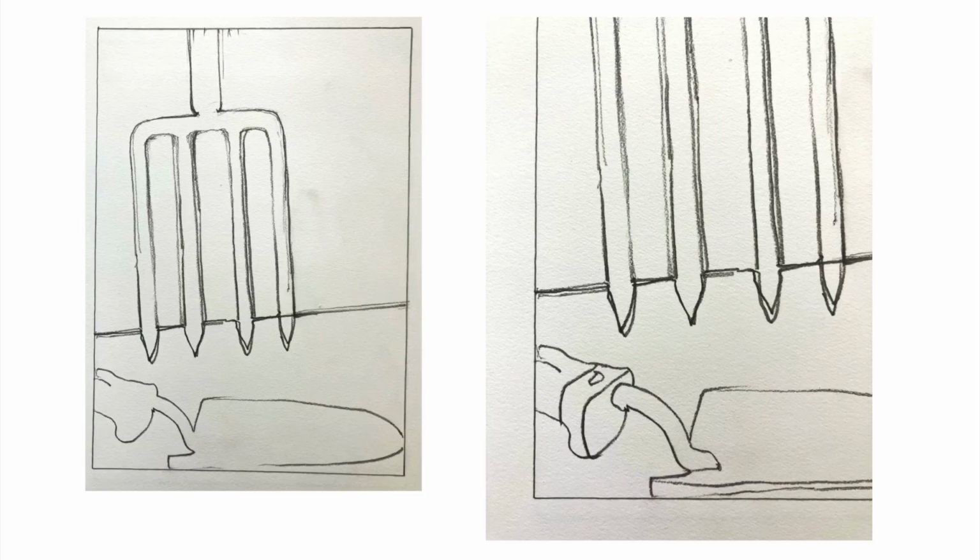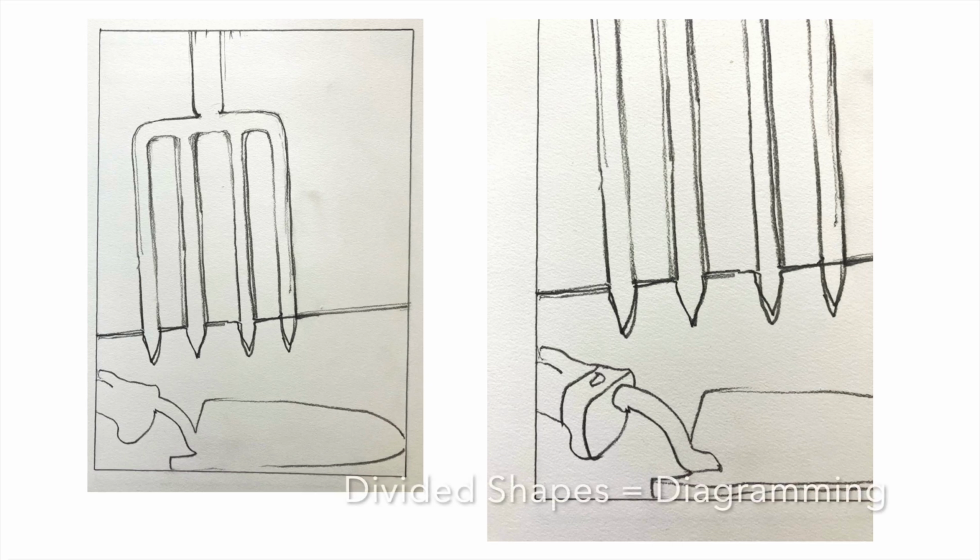Then using the trowel and doing some other divisions of just the big shape, we now have the majority of the shapes. And you'll notice on the trowel I've actually begun to divide the positive shape into its various parts, which is the beginning of what we would call diagramming.